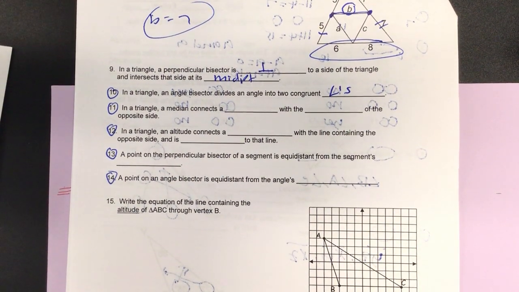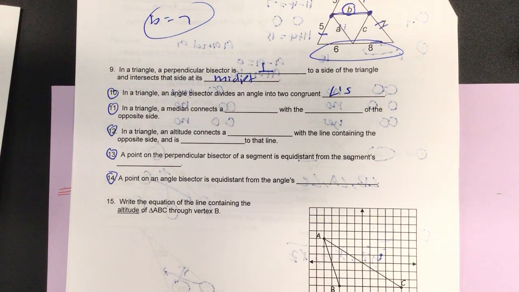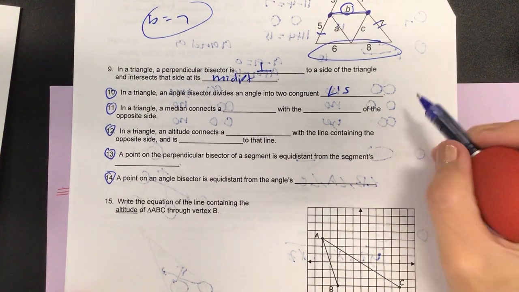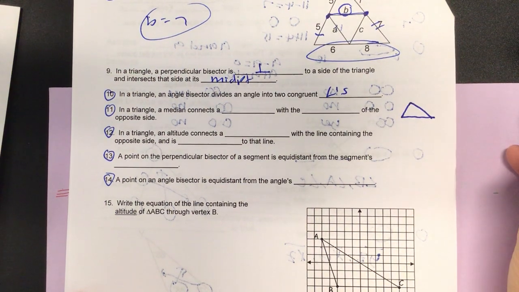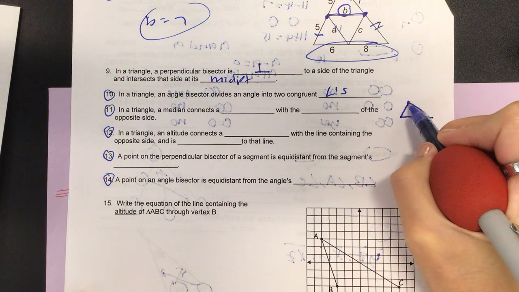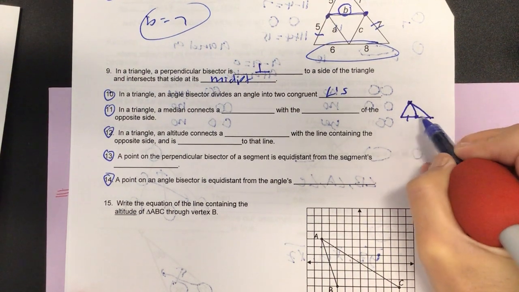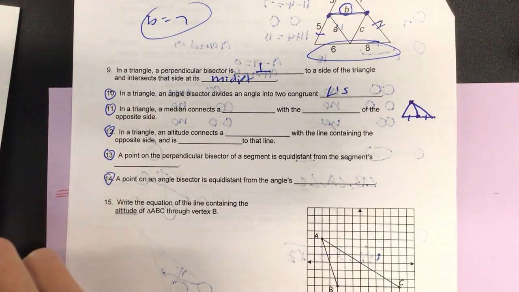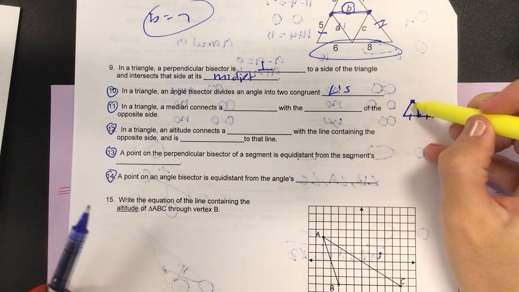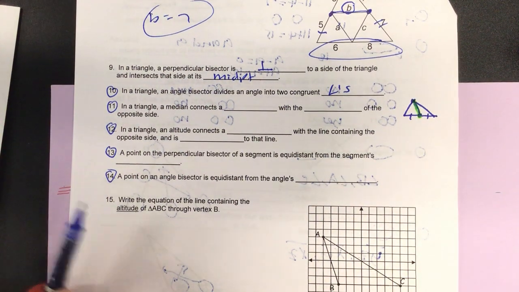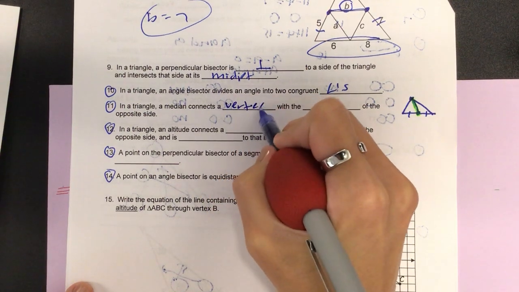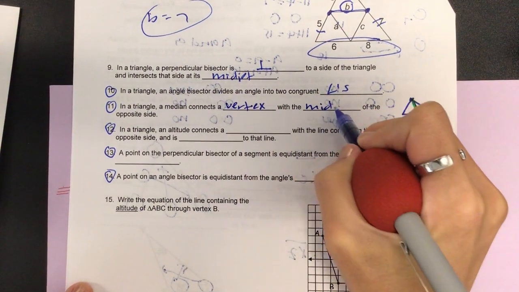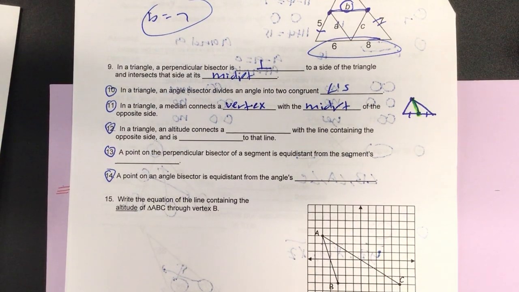Okay, Esther, going to read number 11. In a triangle, a median connects a blank with the blank of the opposite side. Drawing this image will be the best case scenario. So a median goes from the vertex to the midpoint. That's our median. Maybe I want to highlight it, and you may as well. So we know a median connects the vertex to the what? Midpoint. Very good. Vertex to the midpoint.